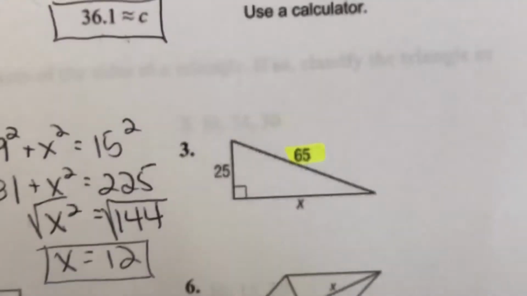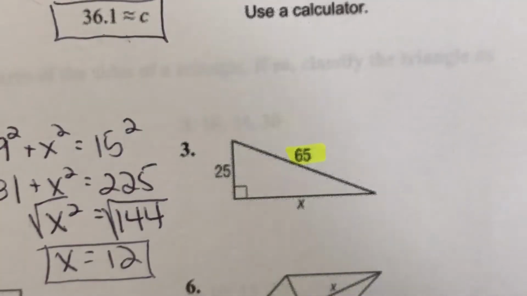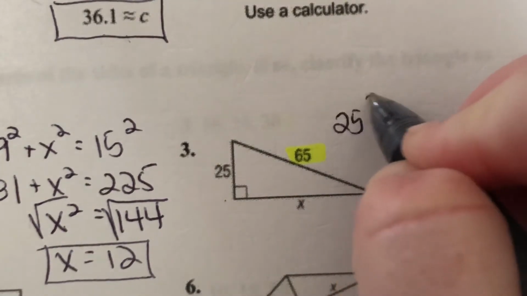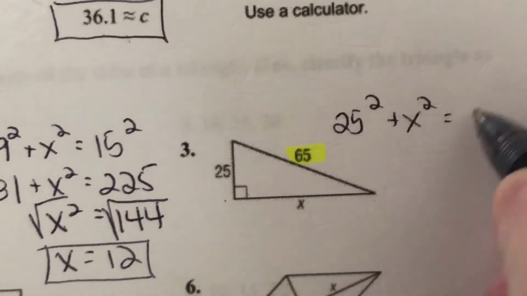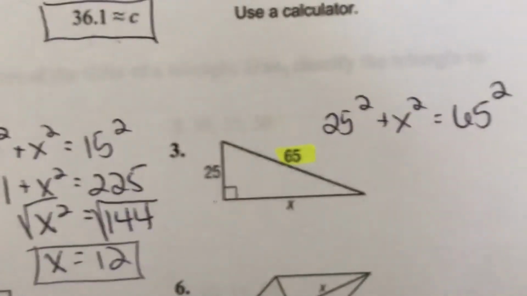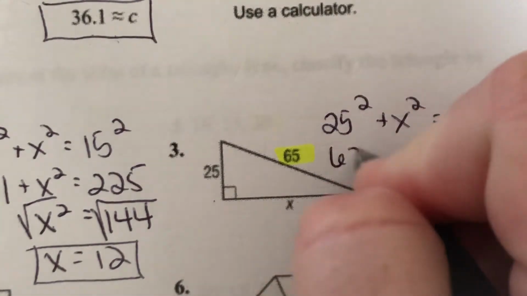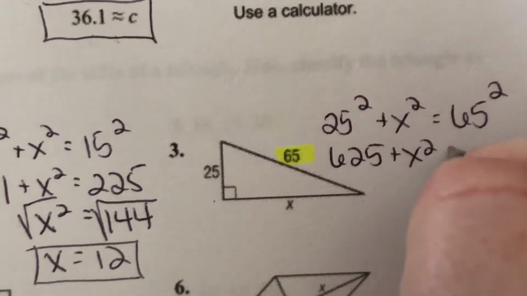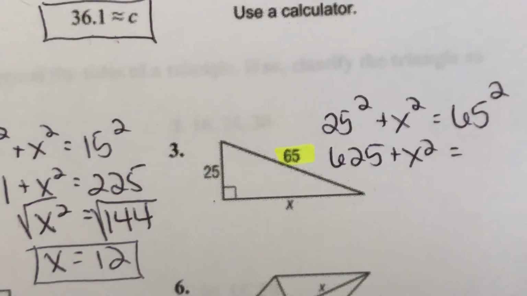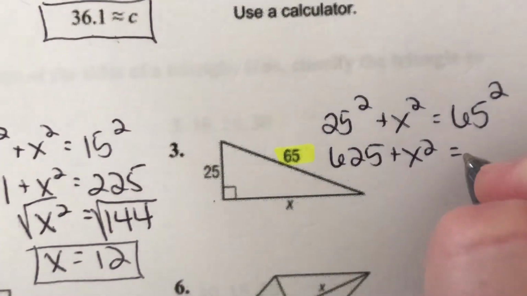Okay. Next one, number 3. A squared plus b squared equals c squared. 25 squared plus x squared equals 65 squared. Fit it all in, yep. I don't know what 25 squared is. It's a big number. 625, I should know that. 625 plus x squared equals 4225.